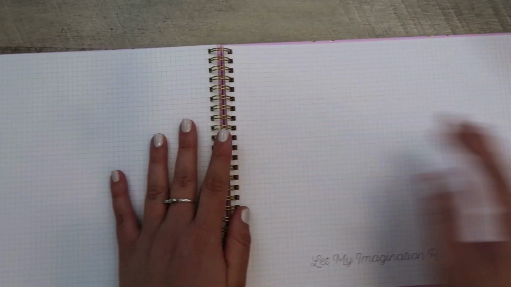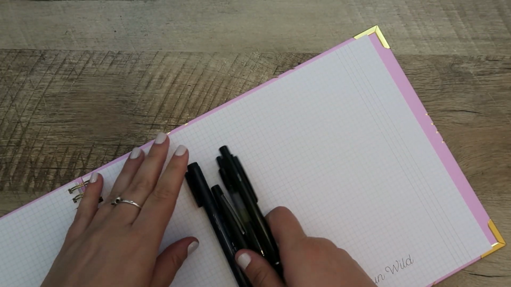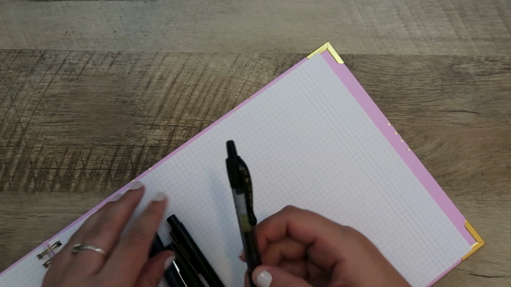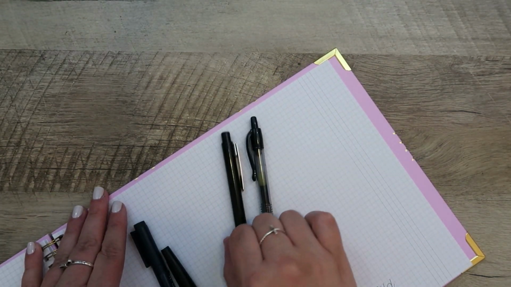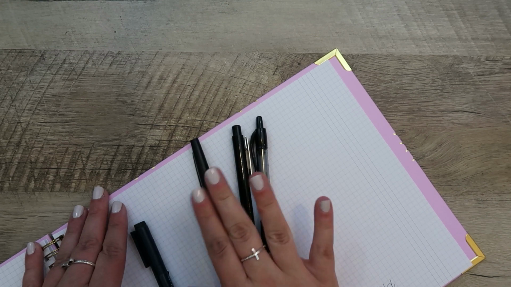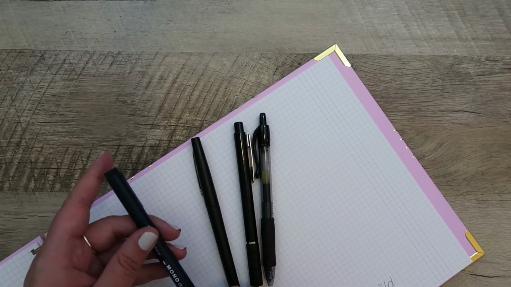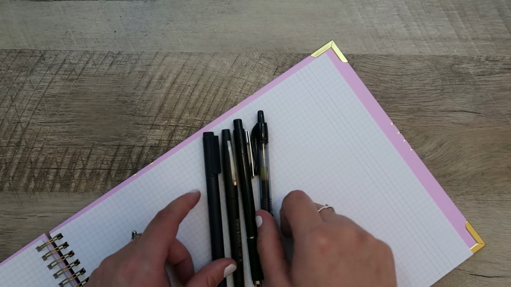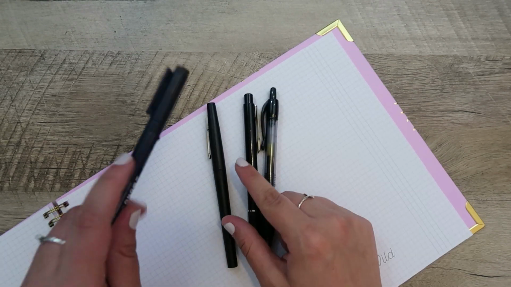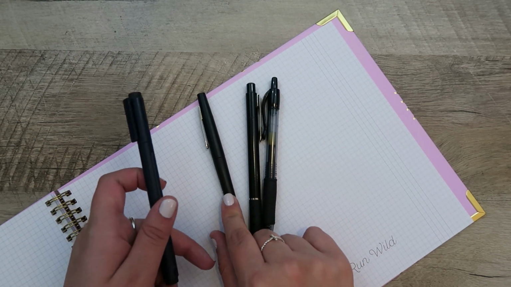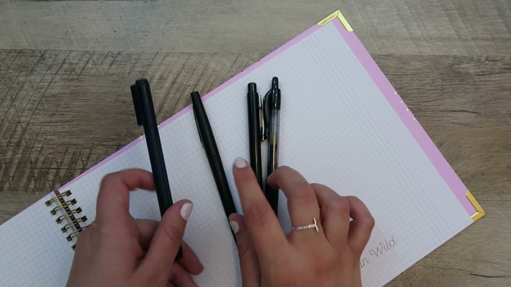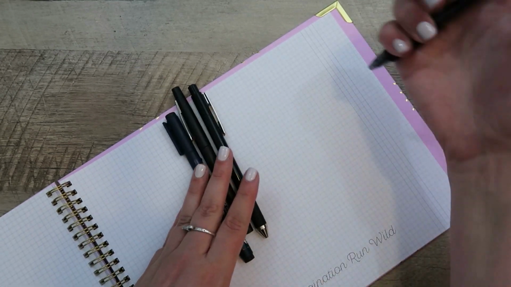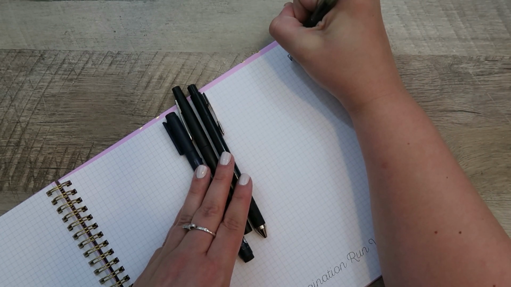So let's pen test. Okay, so I've got my two favorite, are these technically gel rollerball? I don't know. Pilot G2, the tool pen, my Papermate Flare, which I love. That's what I use in my power sheets. And then the Tombow Mono drawing pen, which is the pen that I found the best. That doesn't have the ridging on the other side like the Papermate Flare, but doesn't shadow, kind of like these do. So let's try these out.